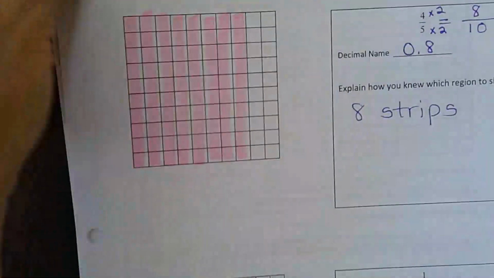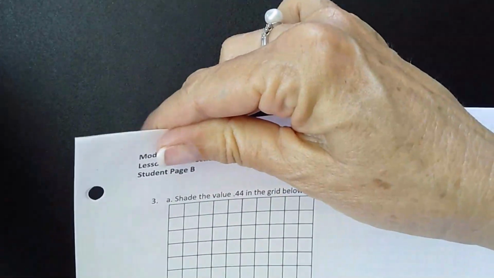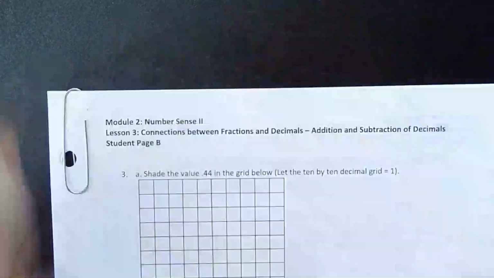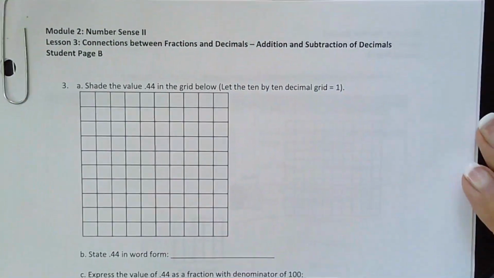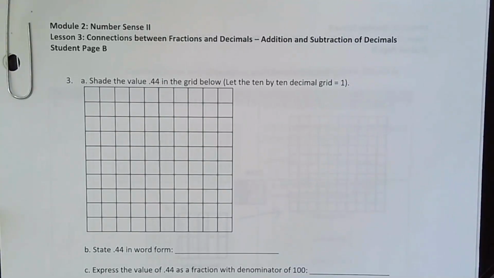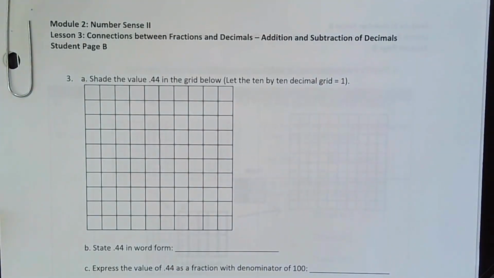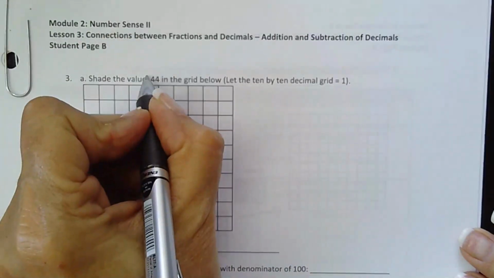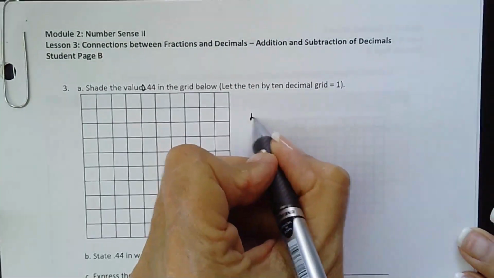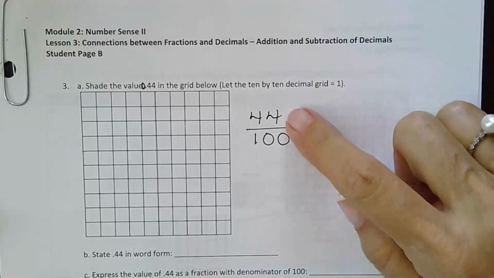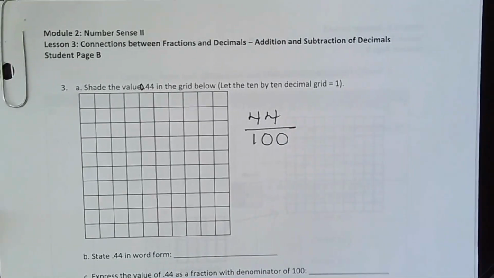Okay, let's keep practicing. This one I remember is also on our test. Shade the value 44 hundredths in the grid below. So 44, and there should be a 0 there. 44 hundredths looks like a fraction, so let's get it ready. That means shade 44 out of 100 boxes.